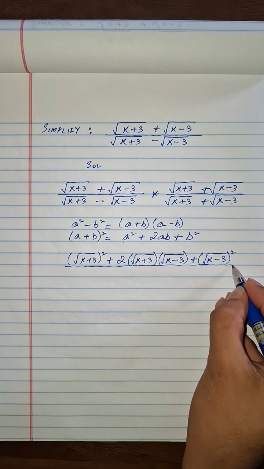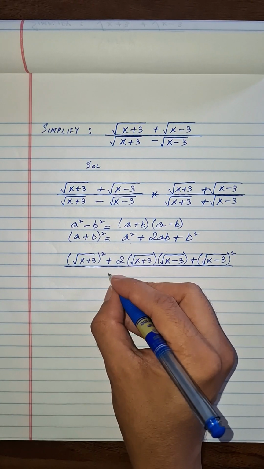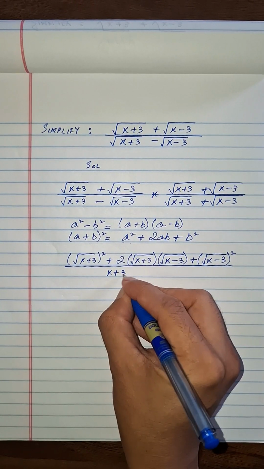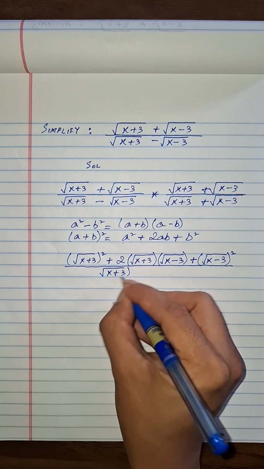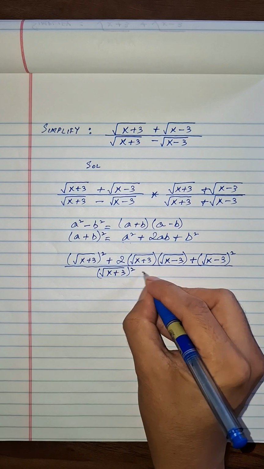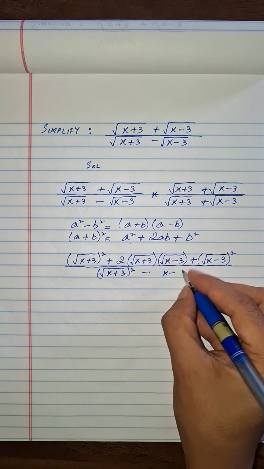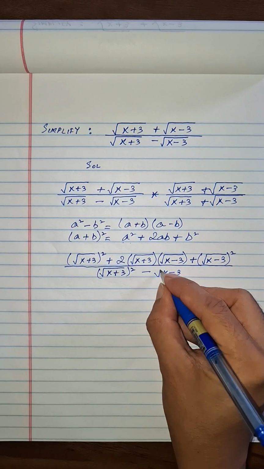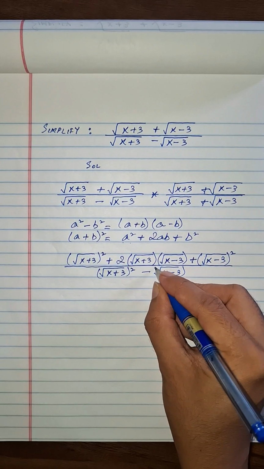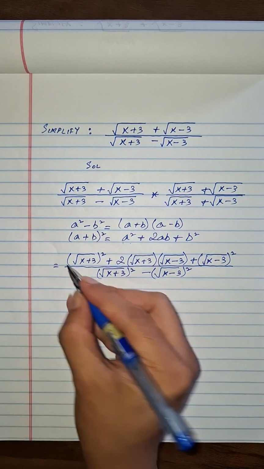In the denominator we can write (√(x+3)) whole square, it's a square, minus (√(x−3)) whole square, it's b square.